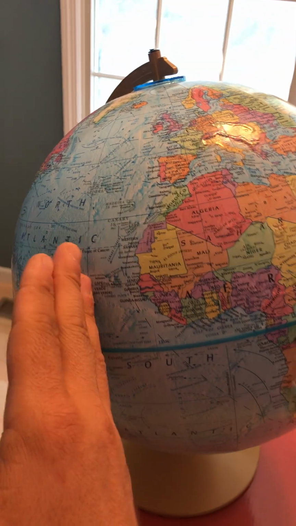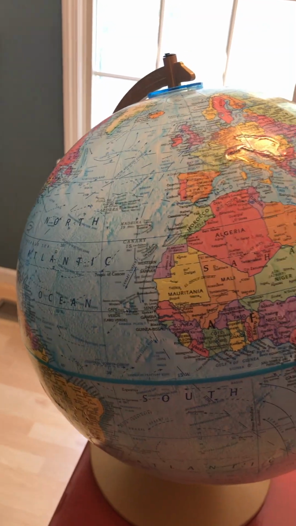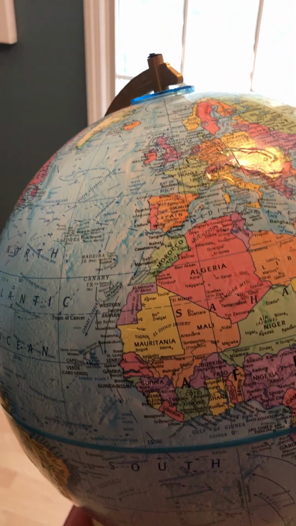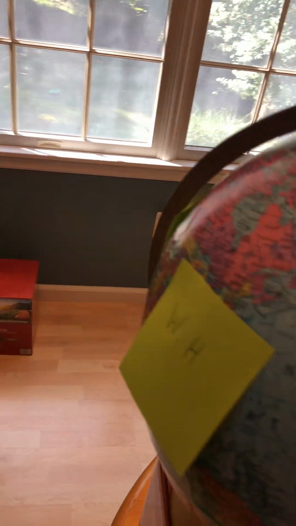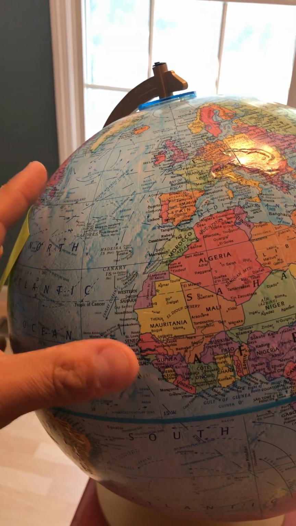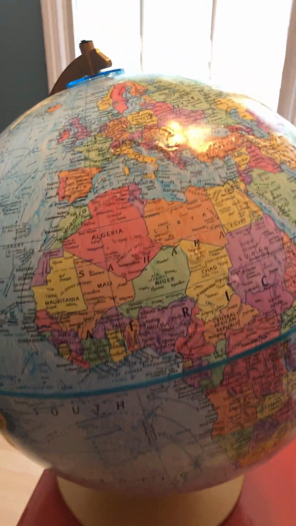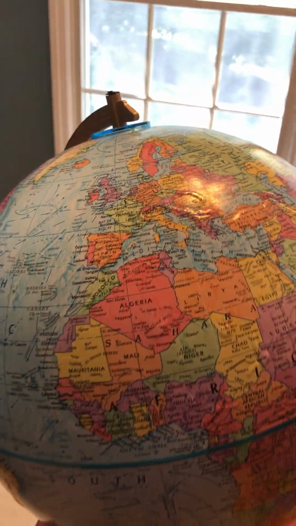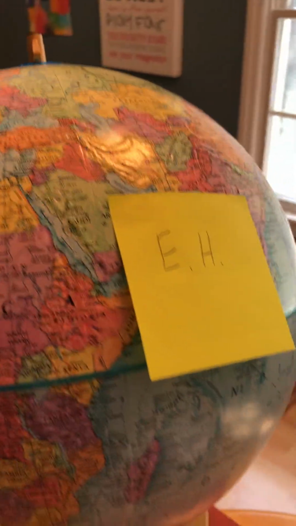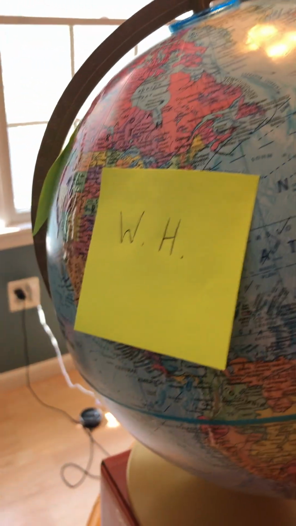Okay, so over here on the left, if you're to the left of the prime meridian, this whole side over here, this would be your western hemisphere. So I'm going to put a Post-it note showing that this side is the western hemisphere. Again, it's this entire side to the left of the prime meridian is the western hemisphere. Over here, on the right of the prime meridian, this is the eastern hemisphere. So I'll put a Post-it note showing that that's the eastern hemisphere over there. So again, we live in the northern hemisphere and we're also in the western hemisphere as well.